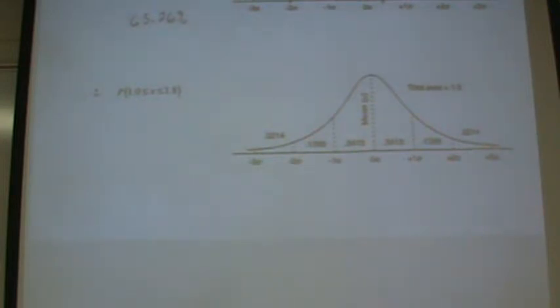You would take half and minus this piece, which is from here to here, the area is 0.4452. So that's what this area is. The chart tells me that.